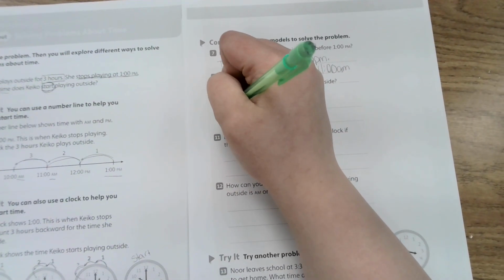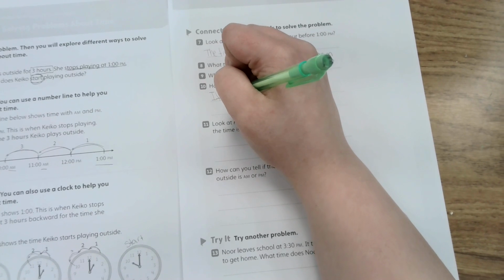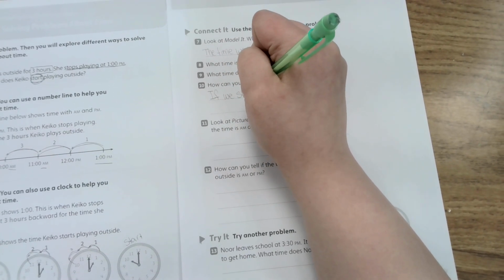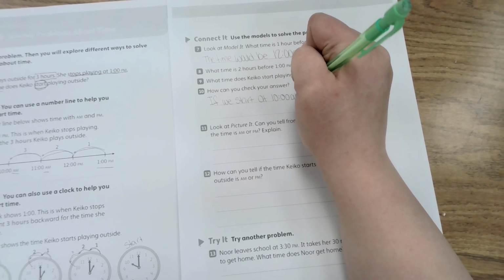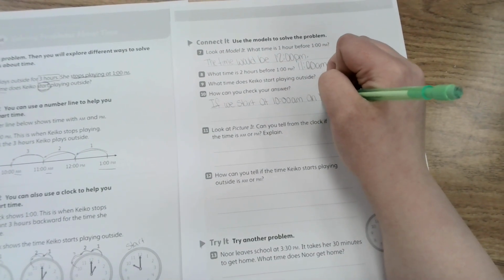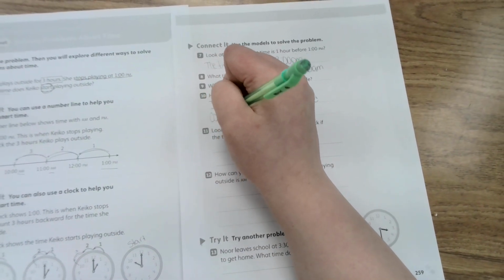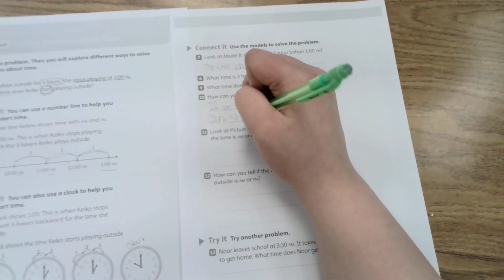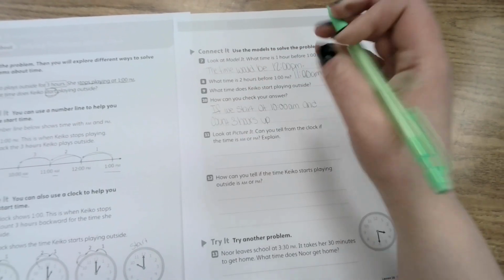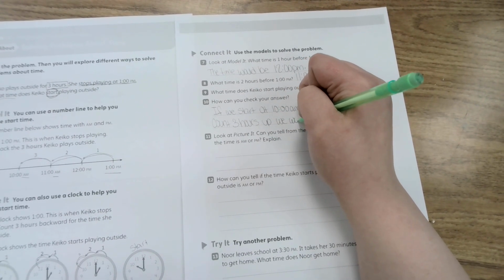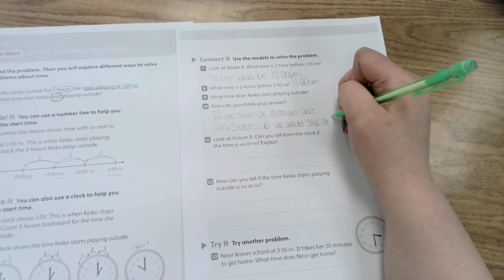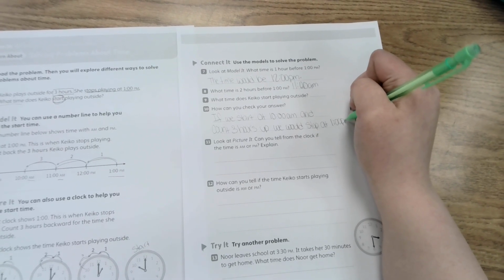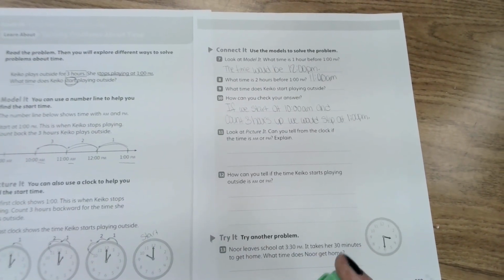Okay, well, if we start at 10 a.m. and count 3 hours up, we would stop at 1 p.m. Okay.